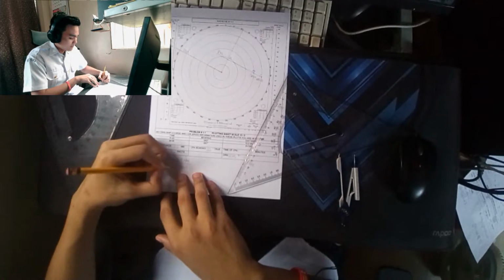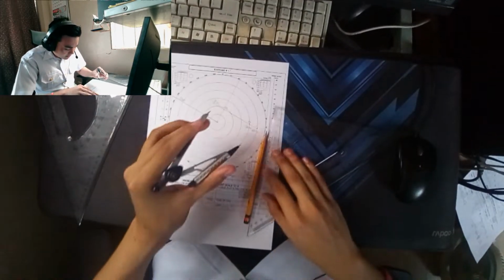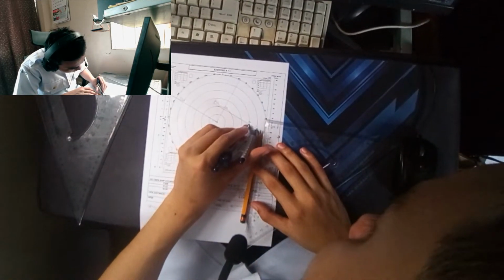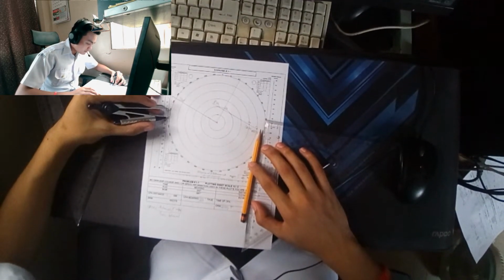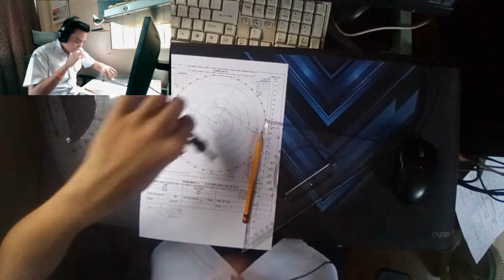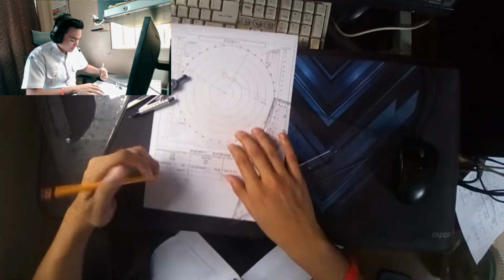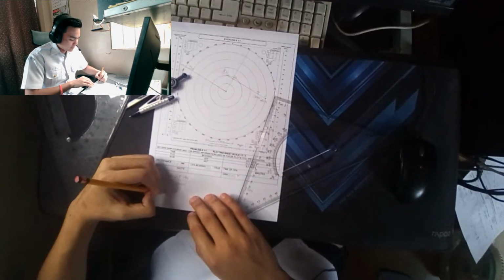The distance from R to M, we measure R to M. So we have 2.2 nautical miles, so 2.2 over a time interval of 0.1.